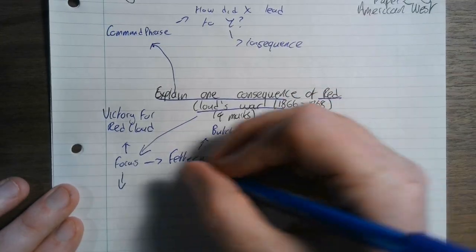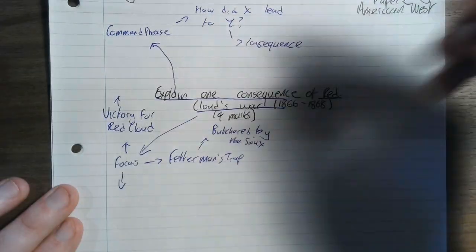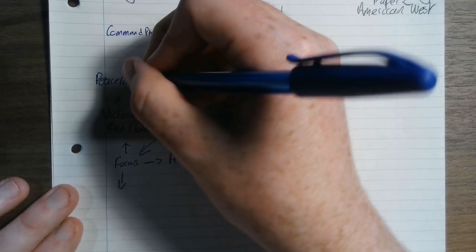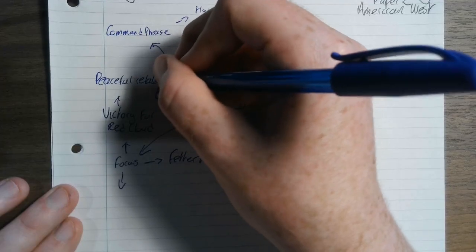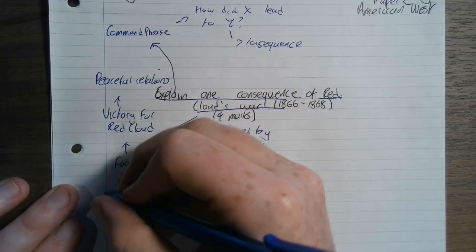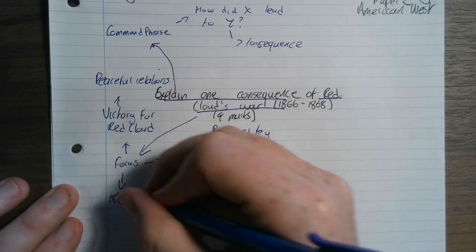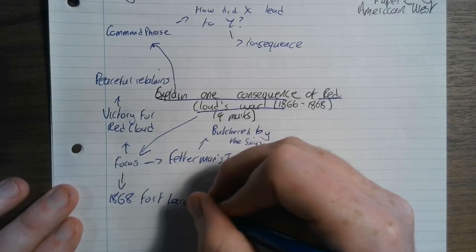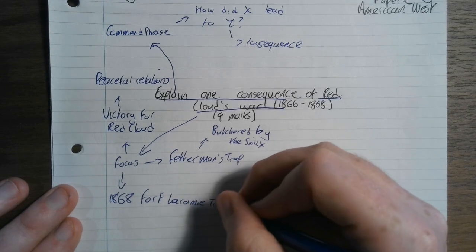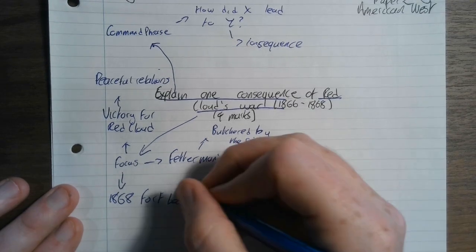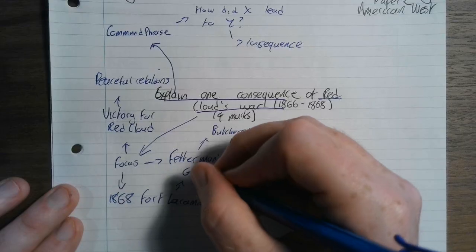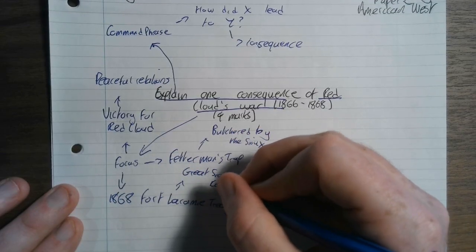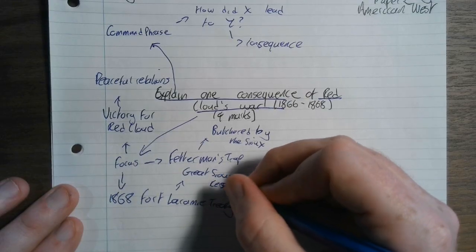And the USA after this decided to go for a more peaceful approach, or peaceful relations. It led to the 1868 Fort Laramie Treaty, and this created the Great Sioux Reservation.